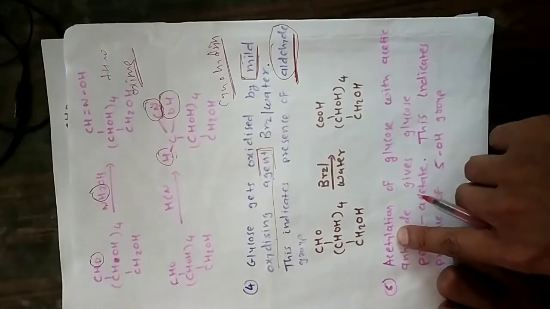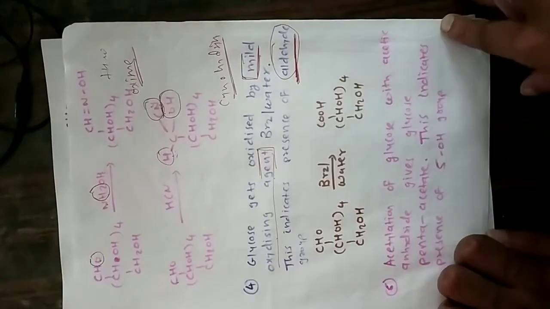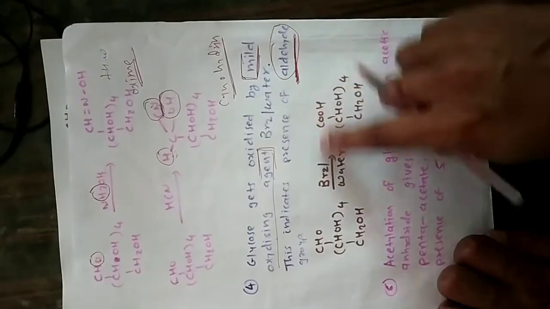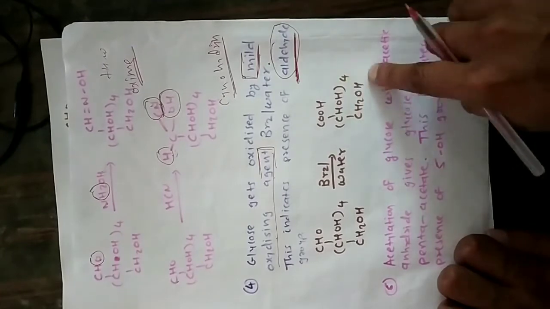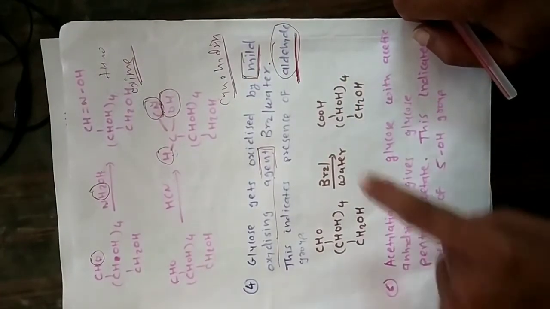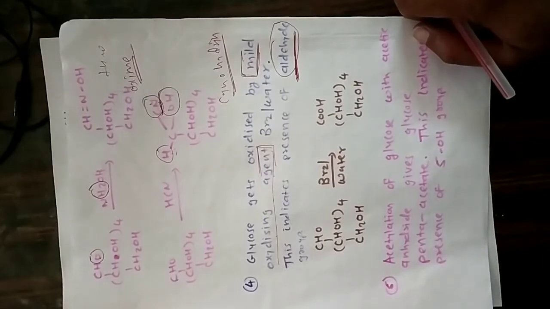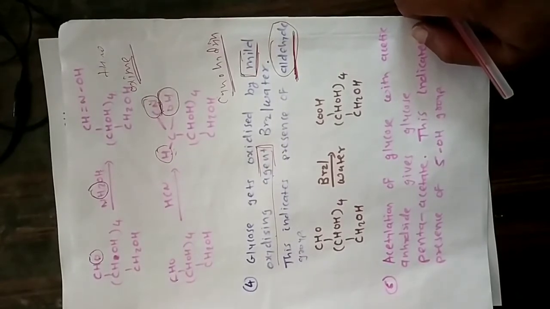You can see the reaction here. CHO, this is glucose, CHO, CHOH 4 times, CH2OH. In the presence of Br2 water, it gives this structure: COOH, you can see oxidation is there, CHOH 4 times, CH2OH as such. So this indicates the presence of an aldehyde group. Now 3 proofs we have. First, 6 carbon; second, presence of C double bond O; third, that C double bond O is from the aldehyde group. So that's the 3 proofs we have.